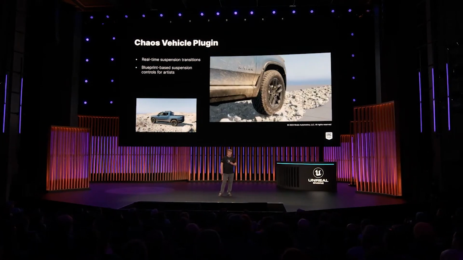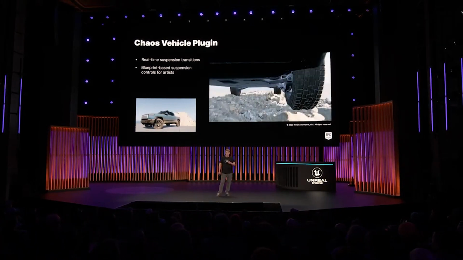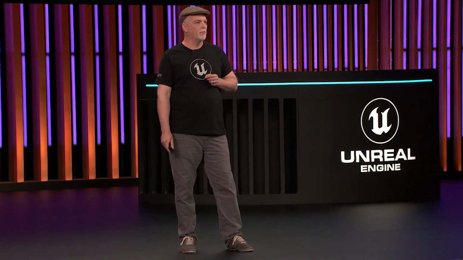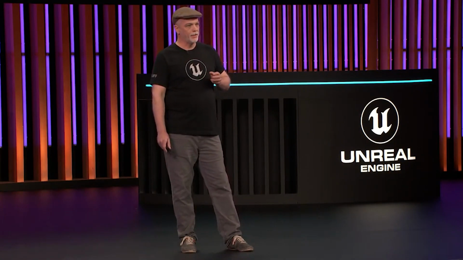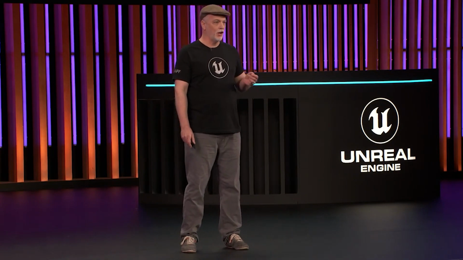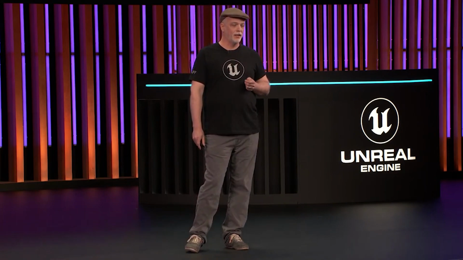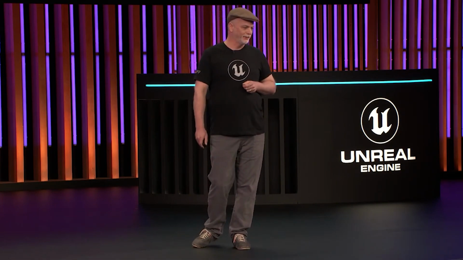To emulate Rivian's ability to transition between the different drive modes, a new function was exposed to blueprints that allows artists to modify the suspension height of the vehicle at runtime. Considering the pace of the demo, only rock crawl and all-purpose mode were modeled for our asset, and sadly, the 0 to 60 in 3 seconds for the sport mode was not. So no driving game, or racing game today, sorry.